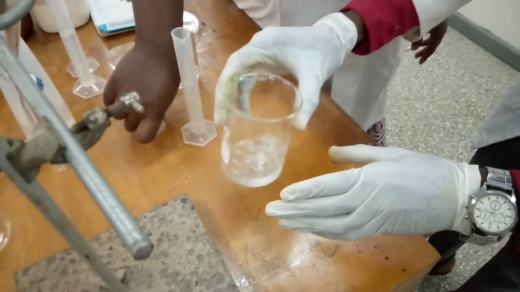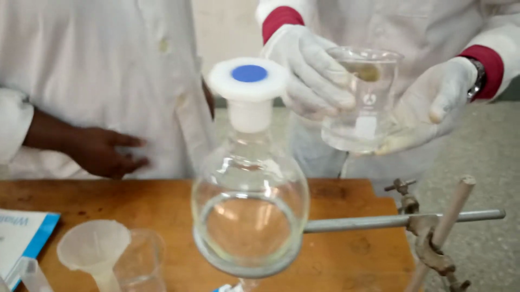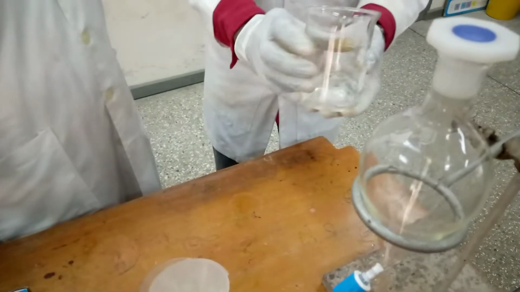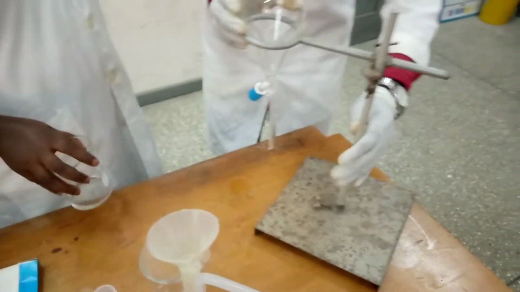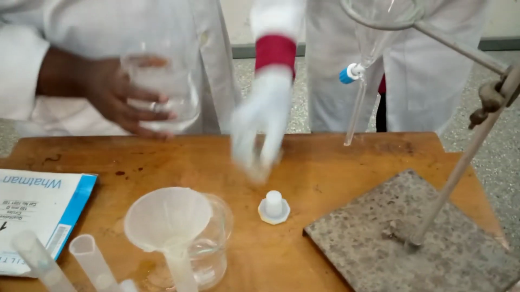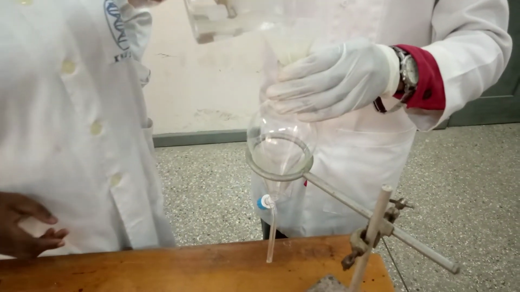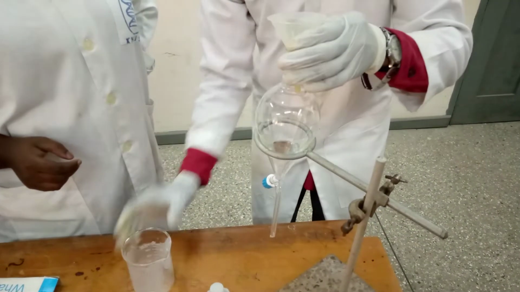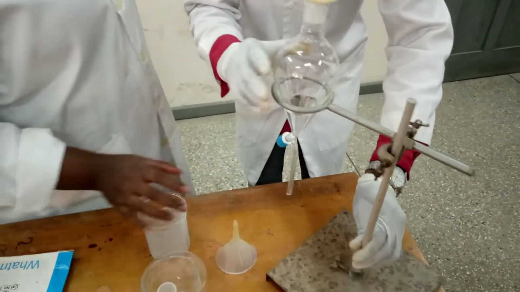Then I'll make sure it dissolves faster because the ethyl ether is very volatile. See that as soon as it has dissolved, I'll just quickly pour it into my separating funnel. I'll quickly do that. Then viewers, quickly cork it back because, as I told you earlier on, it's very volatile.